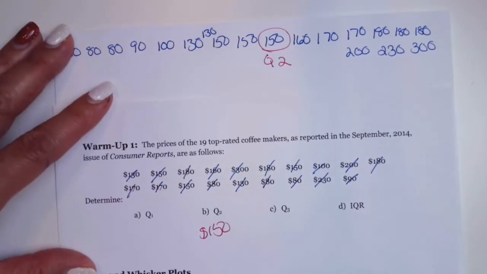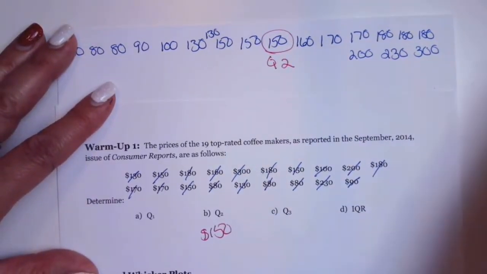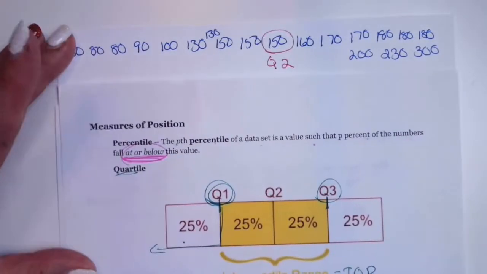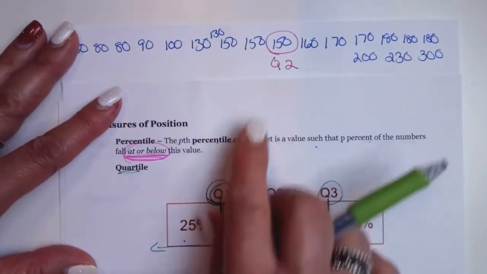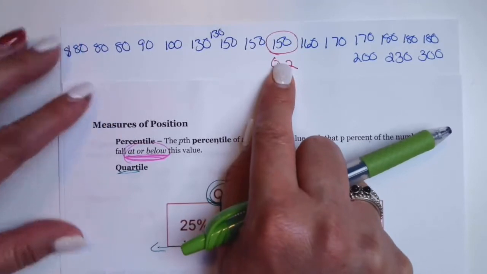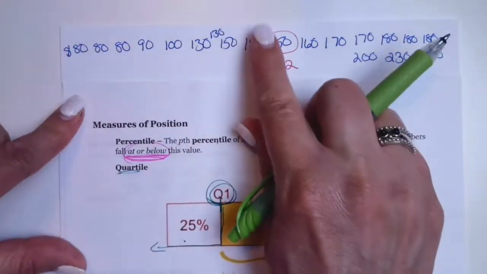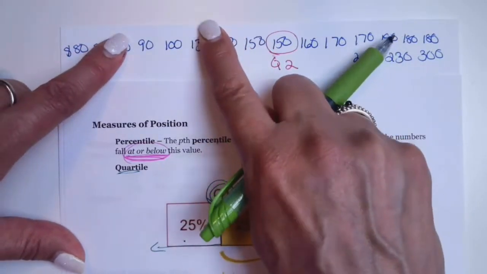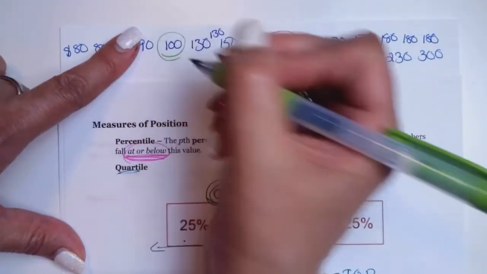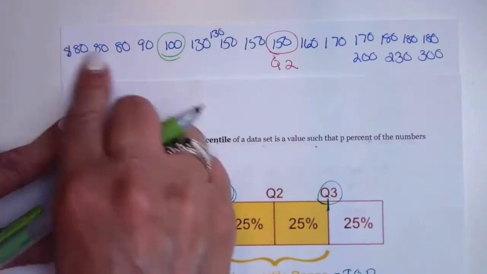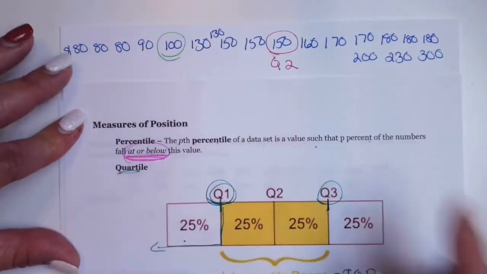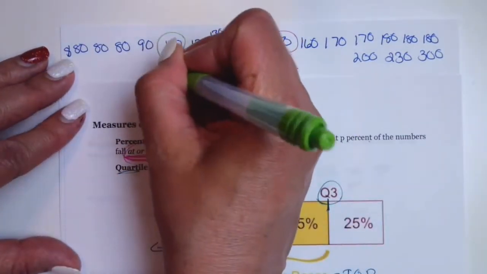Now, next we're going to look for quartile 1. Well, we've got our quartile 2, so we're basically looking at these numbers here. So again, 1, 2, 3, 4, and 5. We have 4 numbers here, and we have 4 numbers here. So this is our quartile 1.